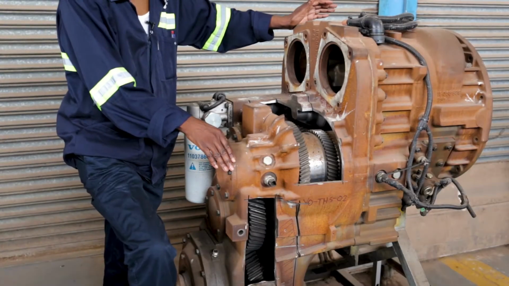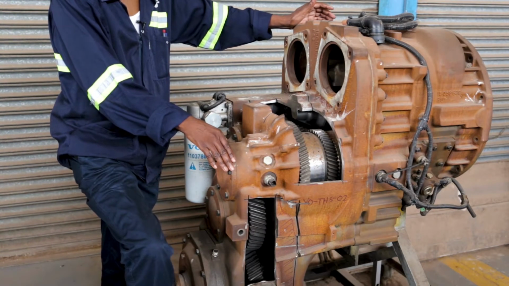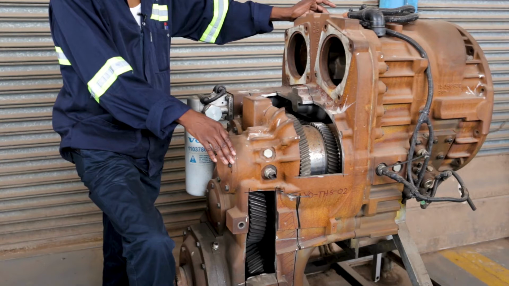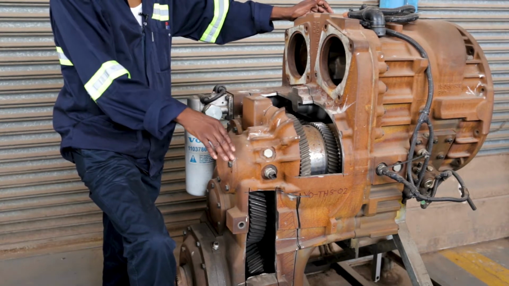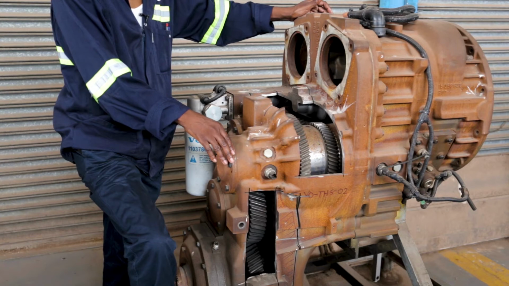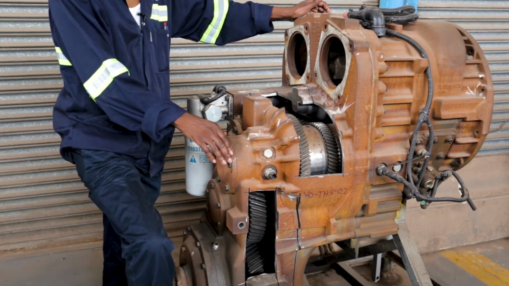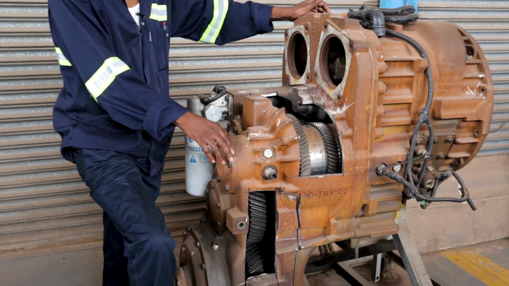This is a Powershift transmission, which is a hydraulic transmission. This type of transmission is used on wheel loaders. Specifically, this brand is for Volvo wheel loaders, but similar designs are used on other brands of machines.